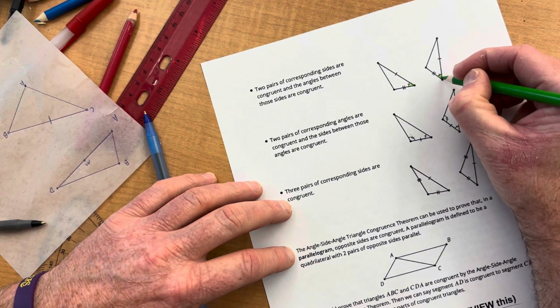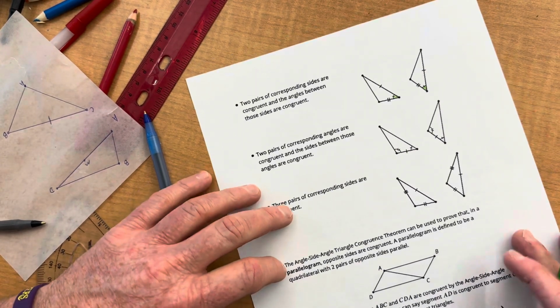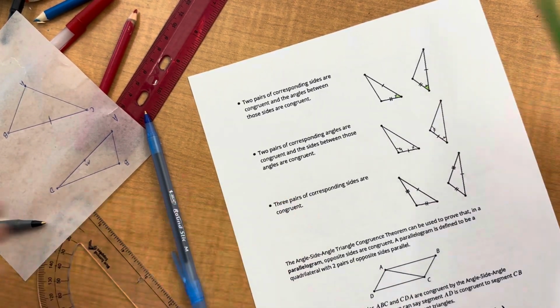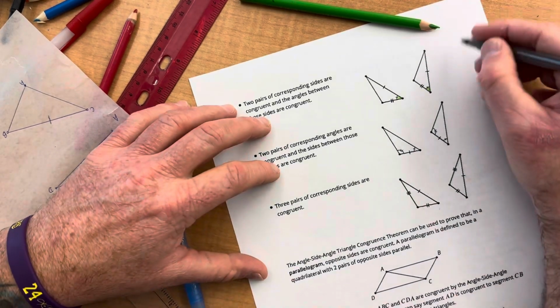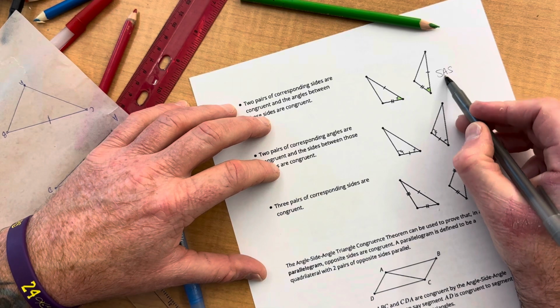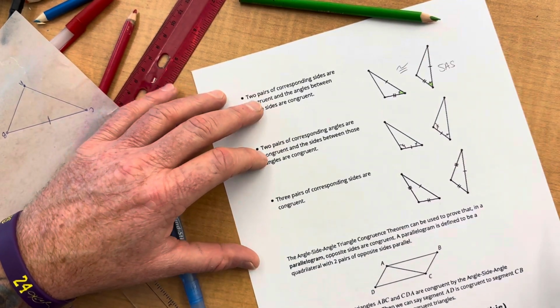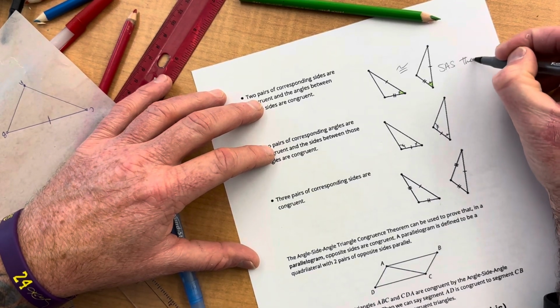If you got 2 pairs of sides, plus the angle between them, that is known as side angle side. See, 2 sides, angle between them. Side angle side. These triangles are congruent. That's the side angle side theorem.